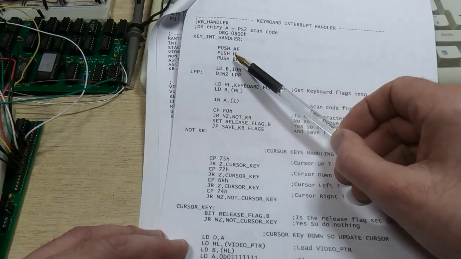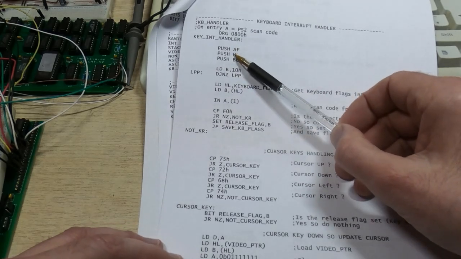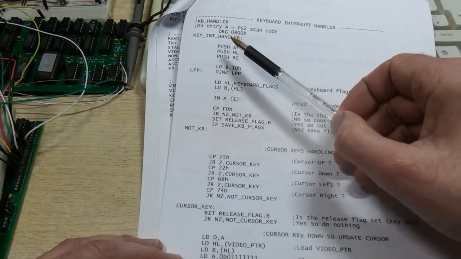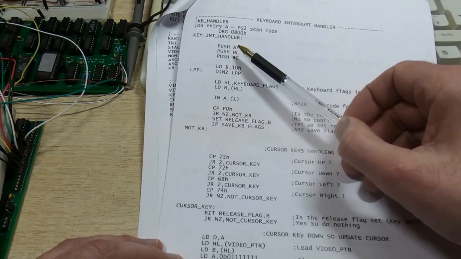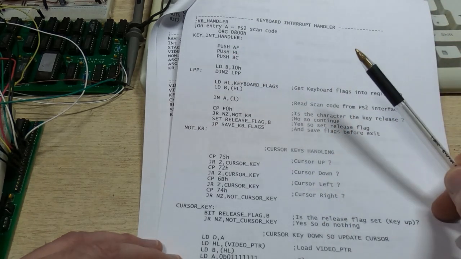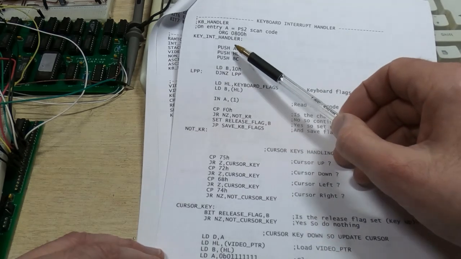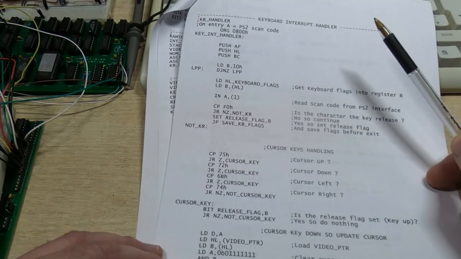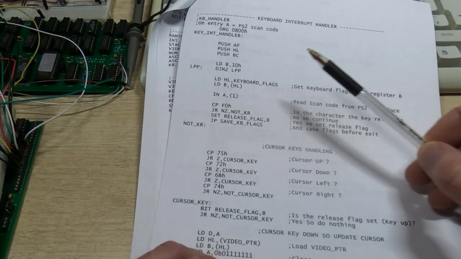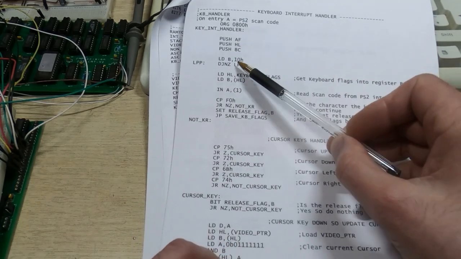So we push a few registers to save and be able to restore them, because we're going to be modifying these, and of course we don't want the system crashing. We're not using these anywhere else, but we will be at some point, so we might as well write the handler now to take care of the housekeeping that will be ultimately required.